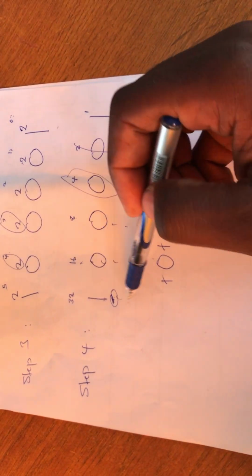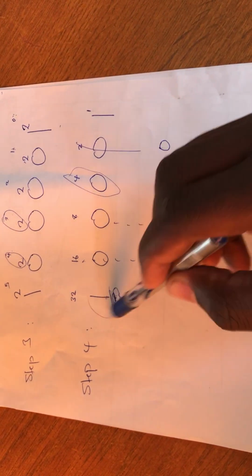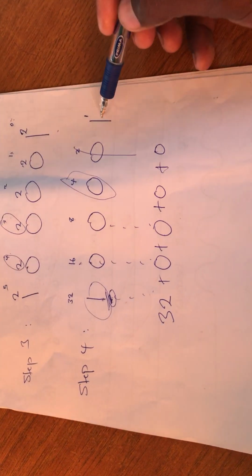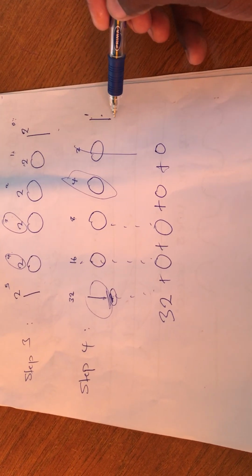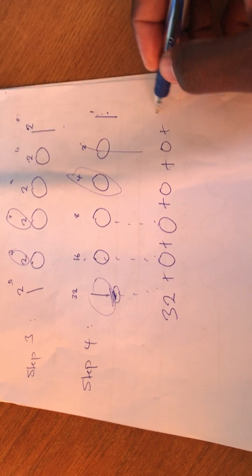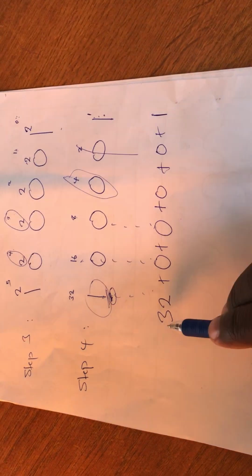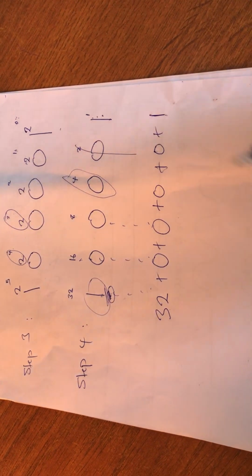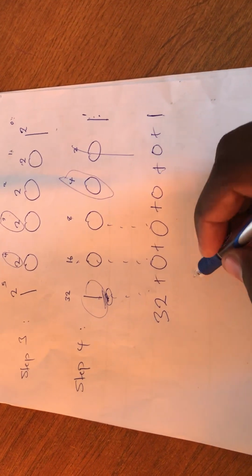Here, since it's 1 and we have 32, we are going to indicate the 32 here. The first one we left, there is 1, so it's actually the 1, we are going to drop it down. So it's 1 here. So when we add this sum, it's going to give us 32 plus 1, it's actually 33.